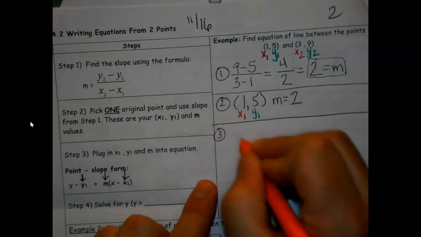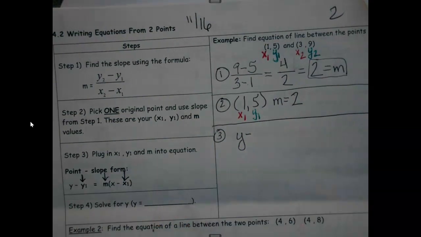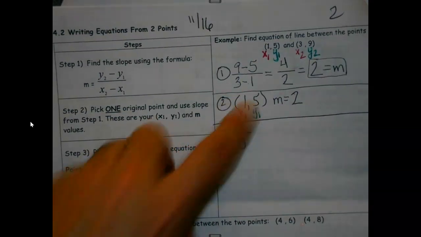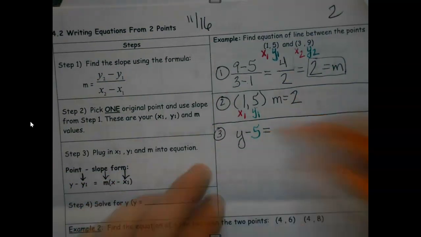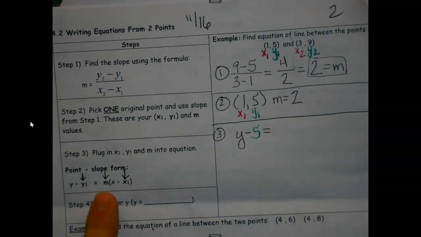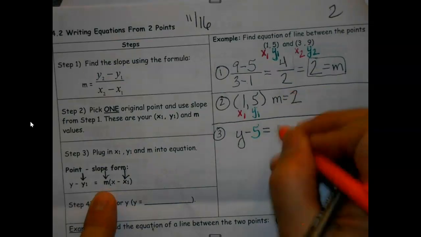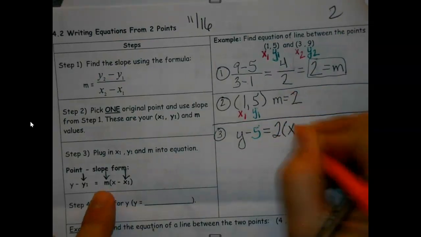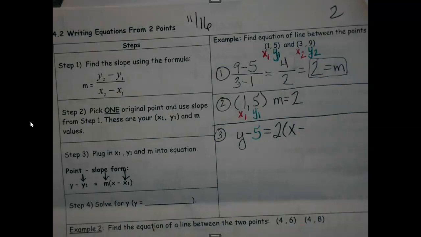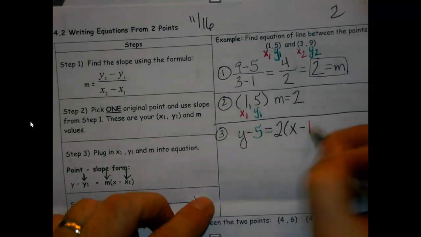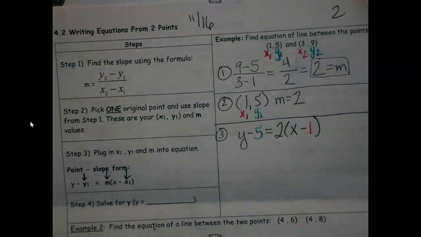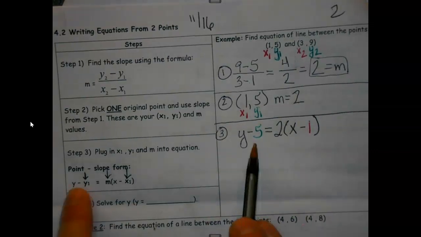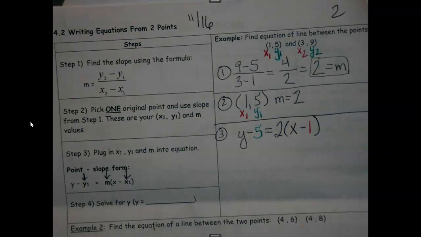So step 3. y minus, there is my y1, equals m times x minus x1. So I plug those three values into those three spots. Okay? Step 3 is done.